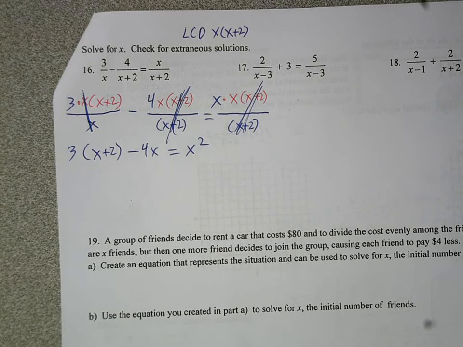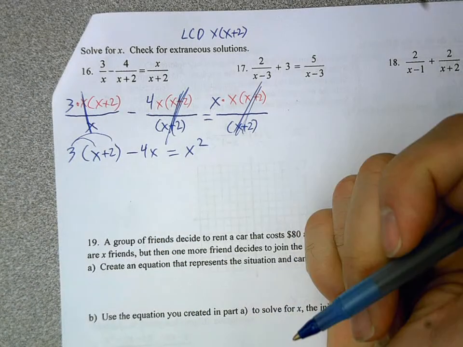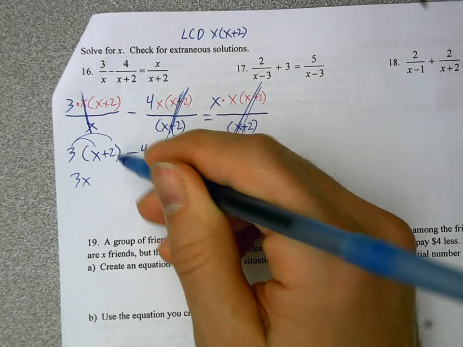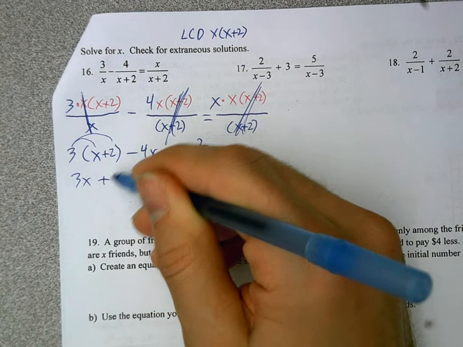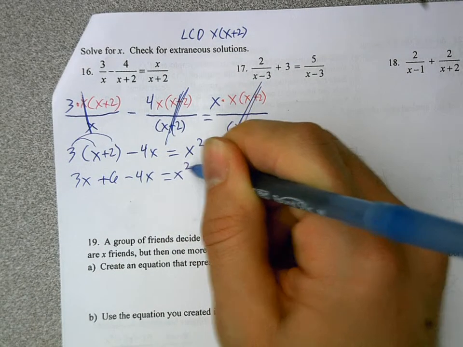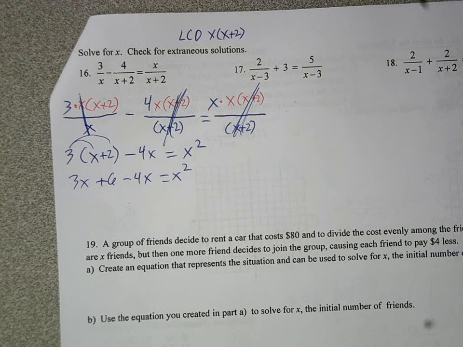Once we've got that, no more fractions, we can do the distributive property. 3x, 3 times 2. Don't forget that 3 times 2 makes 6. I would get everything on one side, get it equal to 0, factor, and solve. I'm going to give you a minute and a half here to finish that one. Combine any like terms, get everything on one side, factor, and solve.